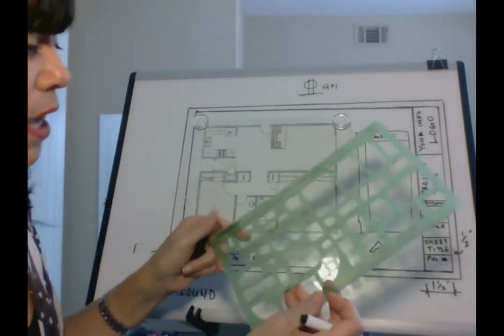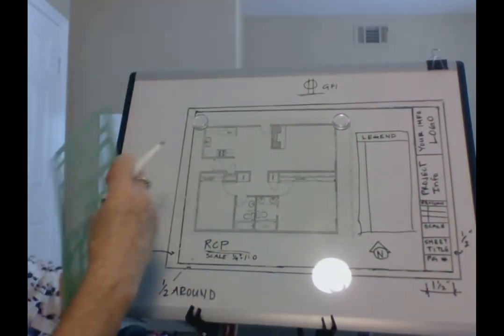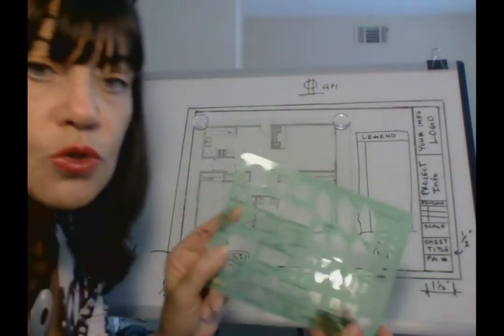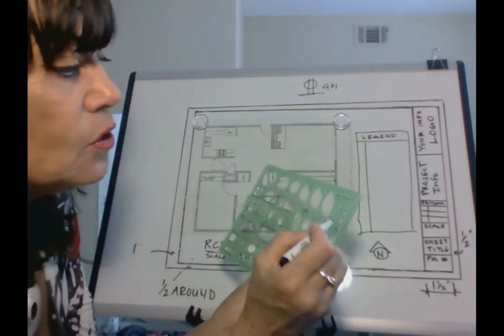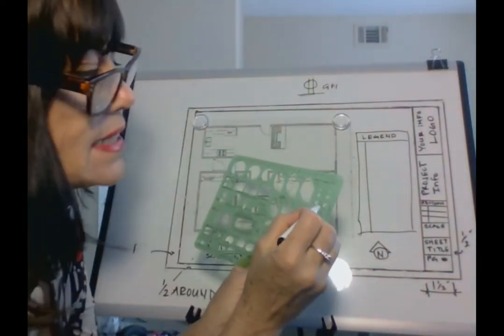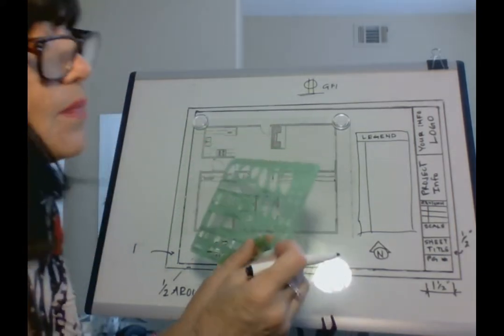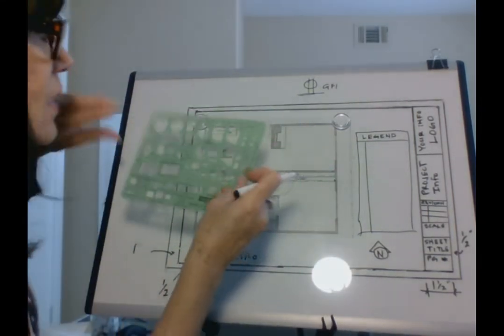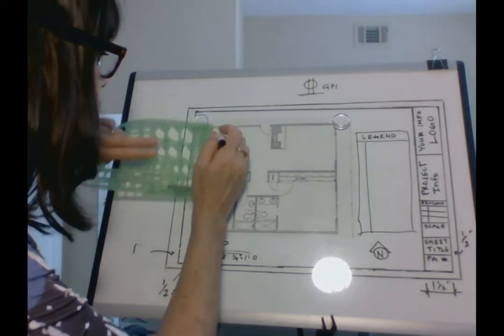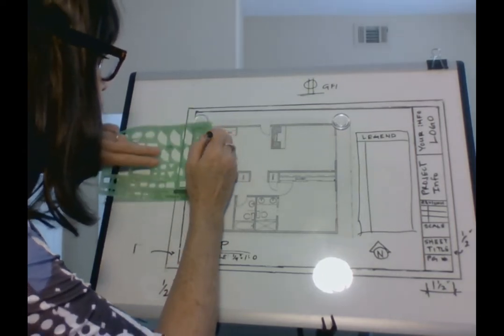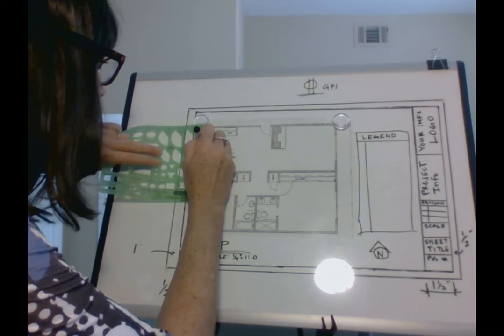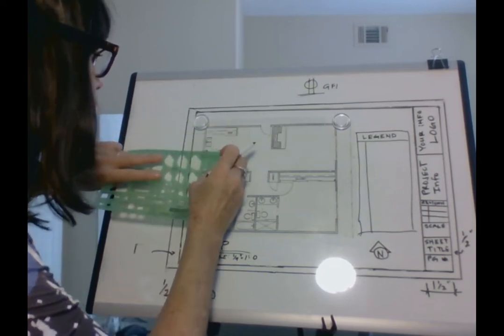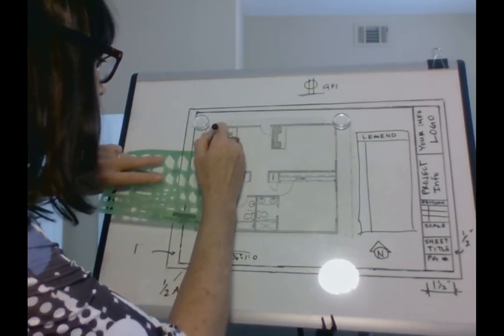So how big are those little symbols? Well, I will tell you, you're going to use some of your templates. I personally like to use this one with the door swings. And there is a little round circle, and that circle says 8. This is for 8 inches. That's about 1/8 of an inch. And I like to use that. That is the perfect little symbol size. So let's say we decide to put our little symbol here. Perfect little symbol.